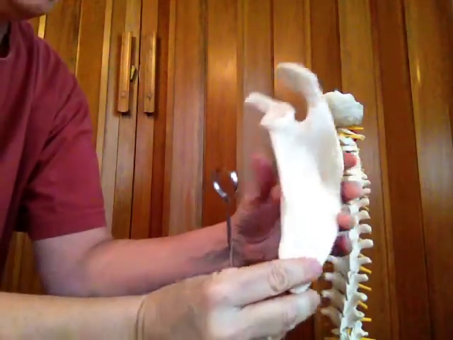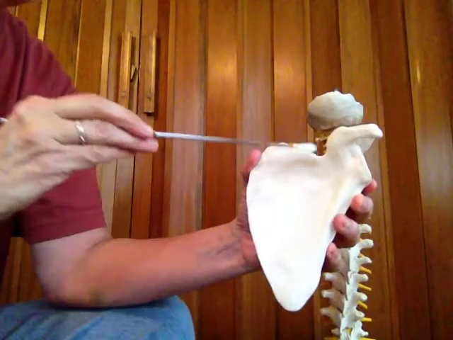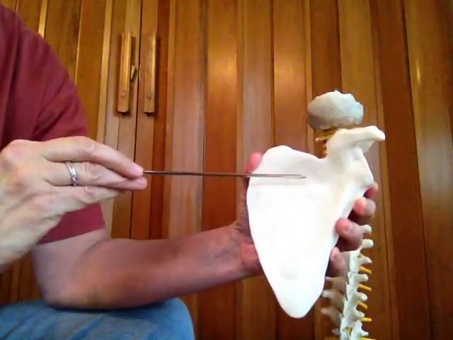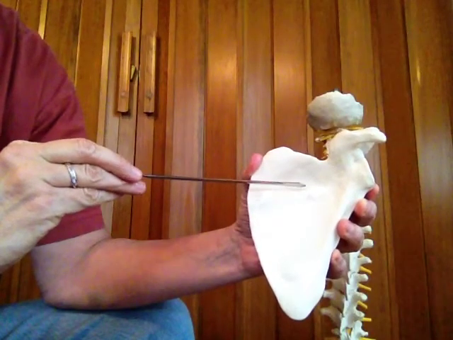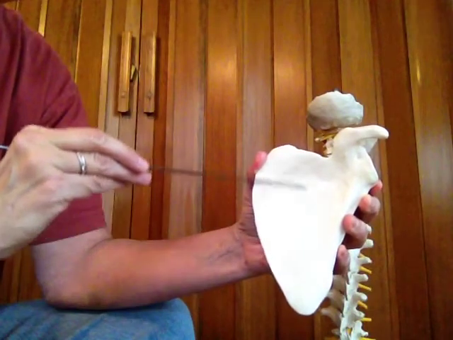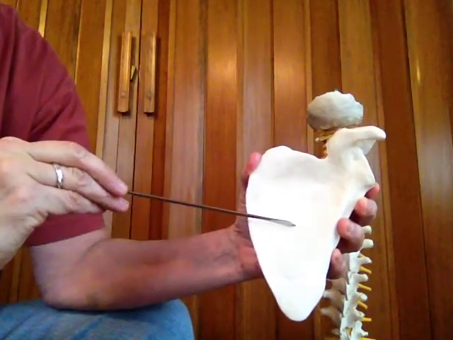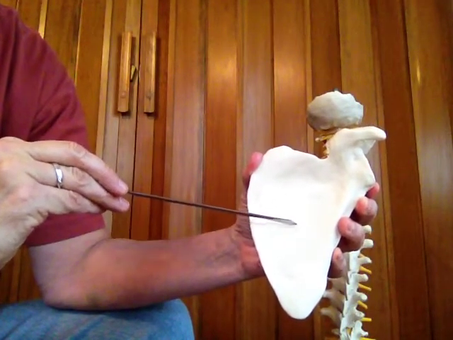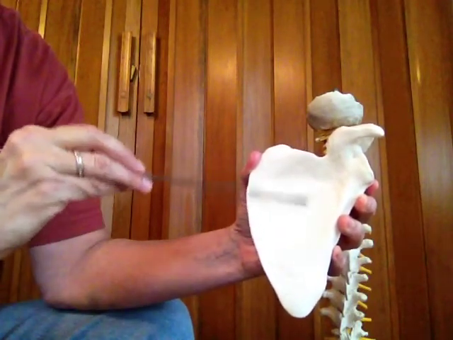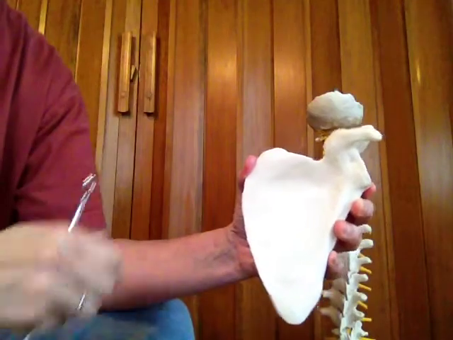The anterior surface slides along the rib cage. This is also called the costal surface because of the ribs. This area is also called the subscapular fossa because the subscapularis muscle lies along this part of the bone.